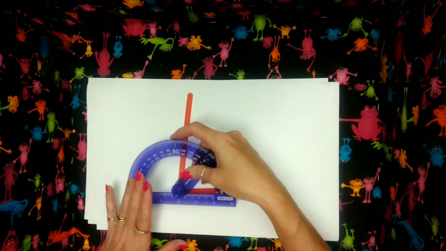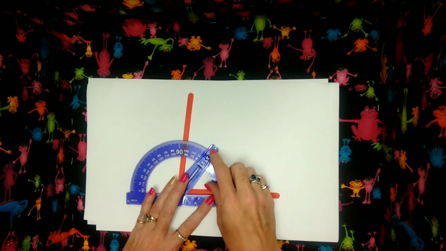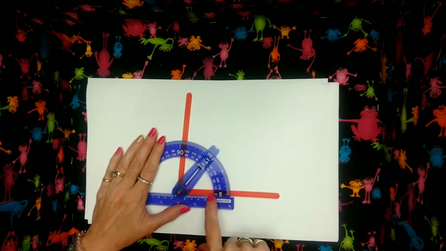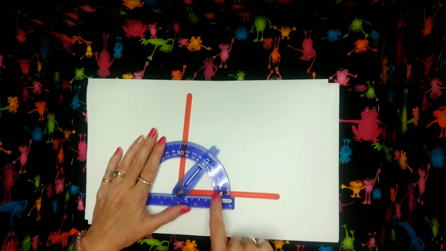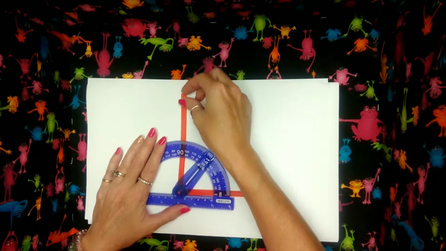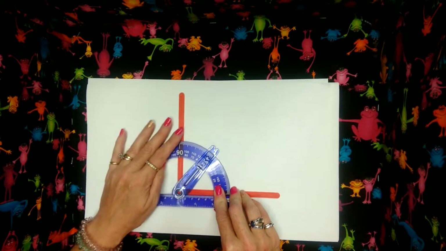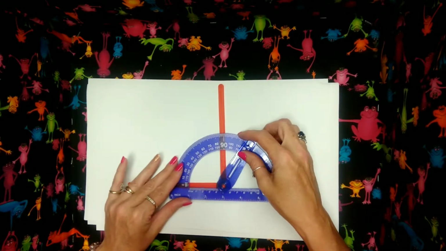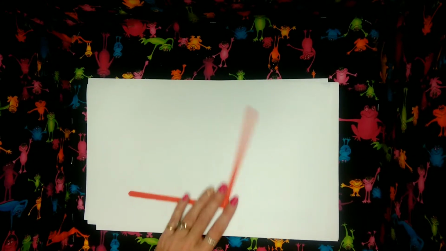Say part of the directions are you need to create a right angle. Again, I line up my vertex, and you see how this arm is pointing to 0. Since it's open to the right, we're looking at the bottom numbers. Then I line up my second ray at 90, and that gives me my right angle. It's a right angle no matter which way it faces. If it faces this way, it still should equal 90 degrees. 0, and it lines up right at 90. So this is my right angle.